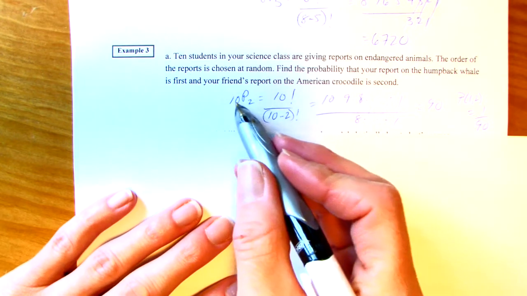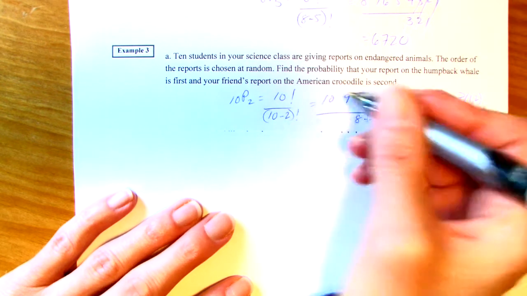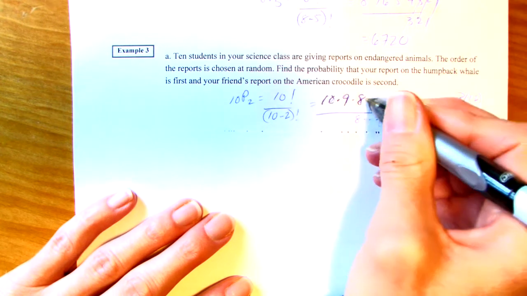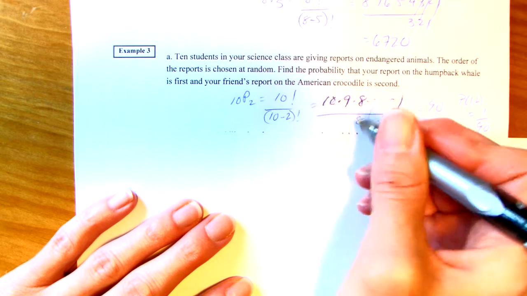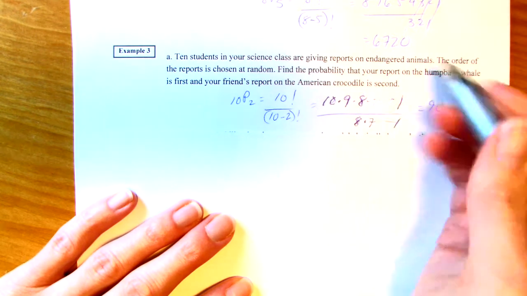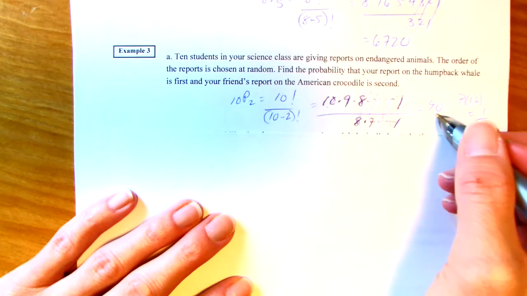In any case, 10P2, it's 10 factorial over 10 minus 2 factorial. So I have 10 times 9 times 8, I got lazy, times 1, all over 10 minus 2 is 8 times 7 all the way down to 1. And these all cancel. So you just have 10 times 9 left, which is 90.